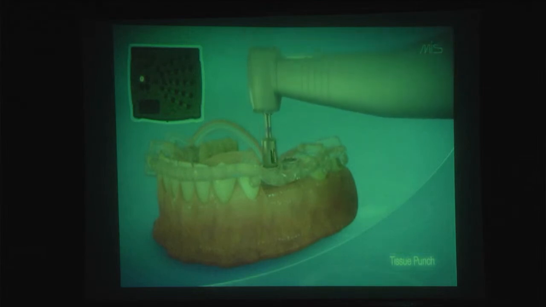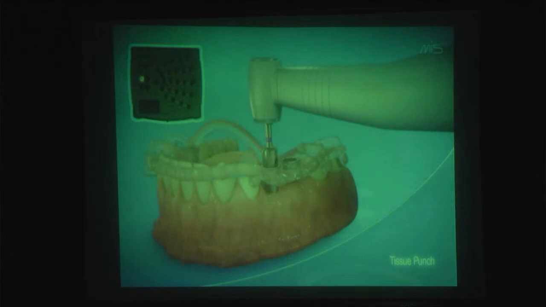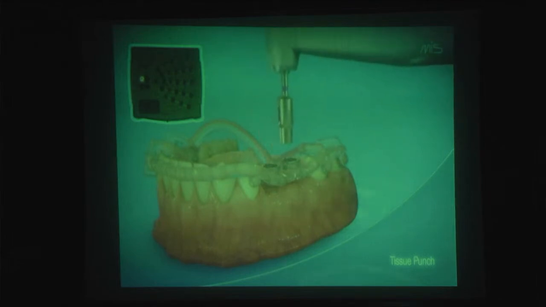And it must touch the tooth surface entirely. This is the punch-out excision for 25 RPMs with irrigation. 1 and 2.